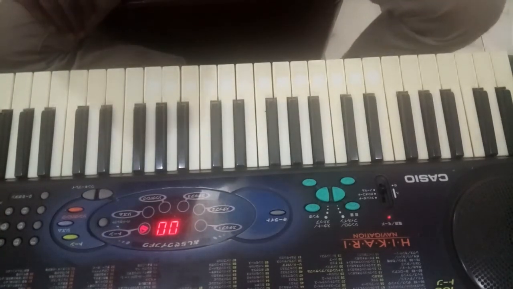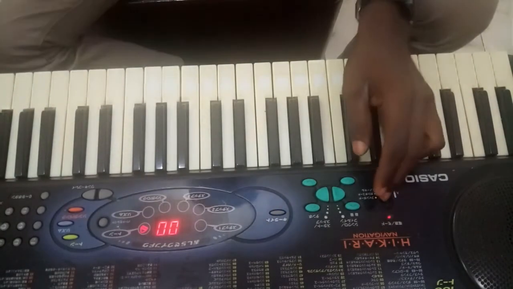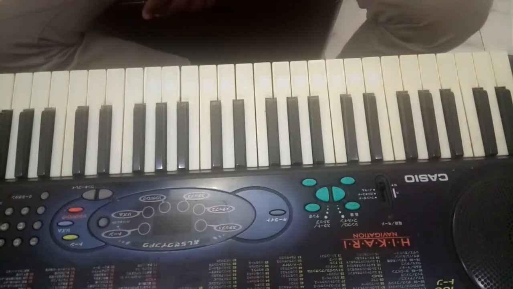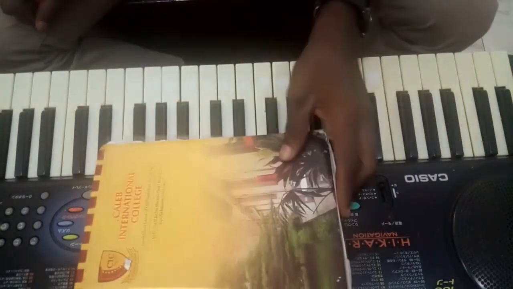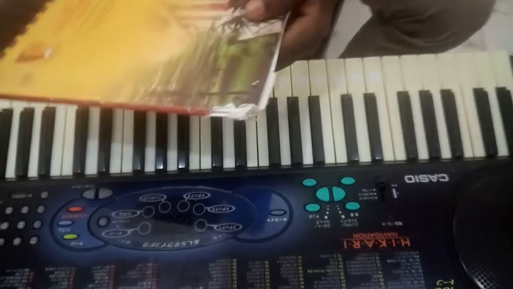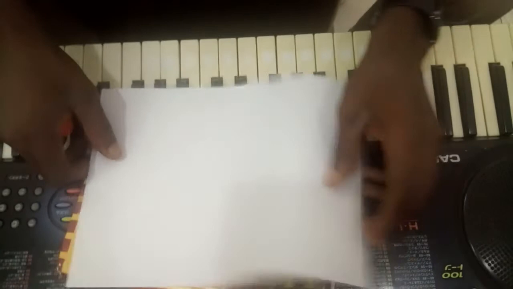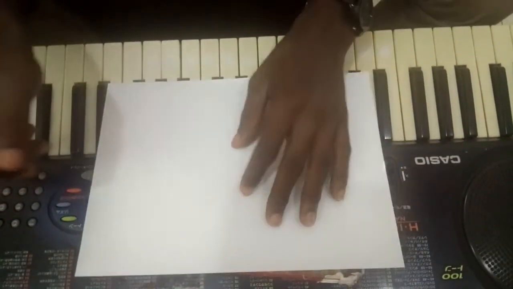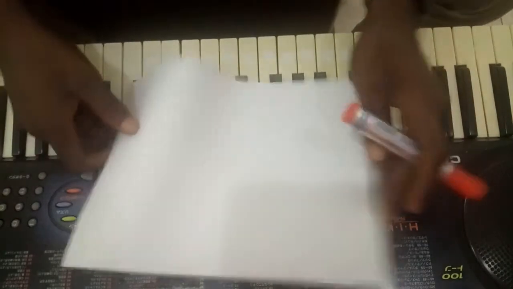So before we go on with the key C, I want to show you the treble clef of your C major.